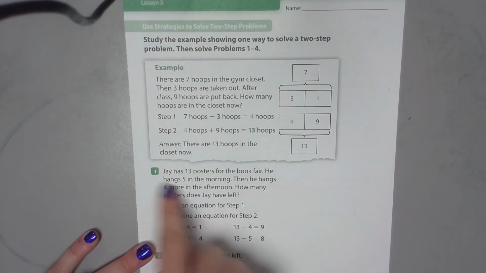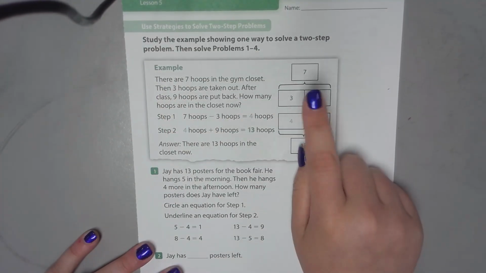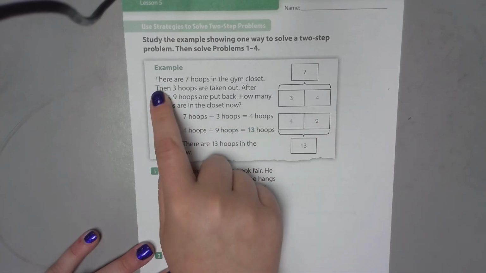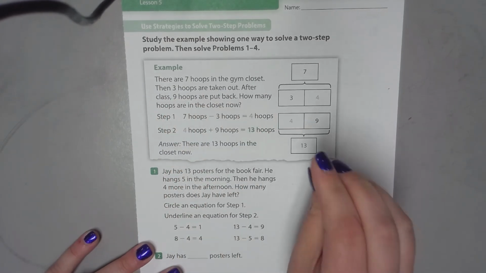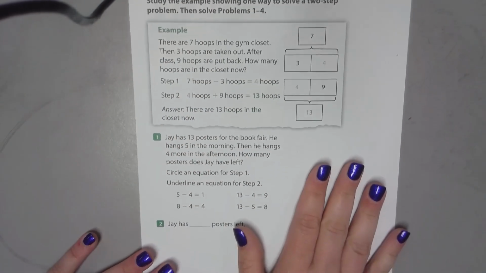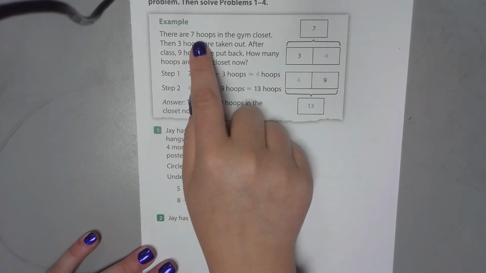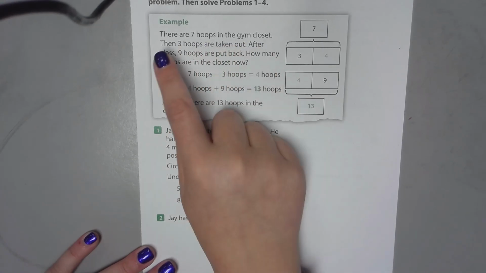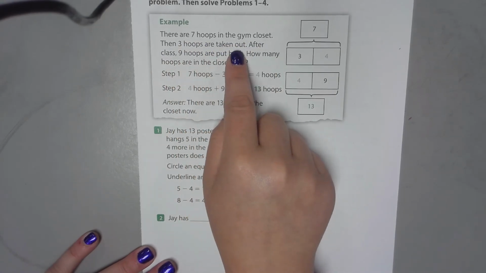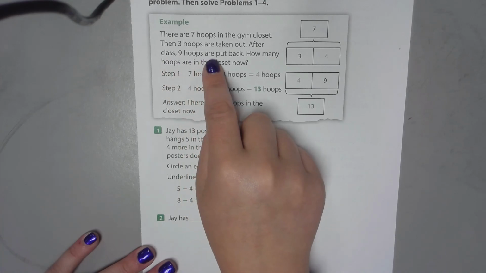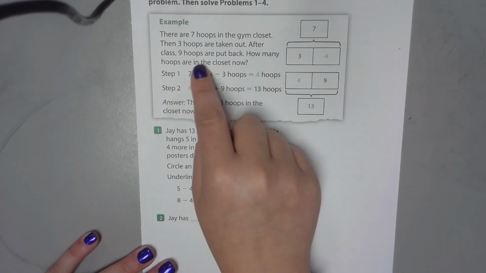So here's our example. It's showing you have to do 2 steps. Make sure you take it 1 sentence at a time. You know your start number. Okay. So there are 7 hoops in the gym closet. Then 3 hoops are taken out. After class, 9 hoops are put back. How many hoops are in the closet now?